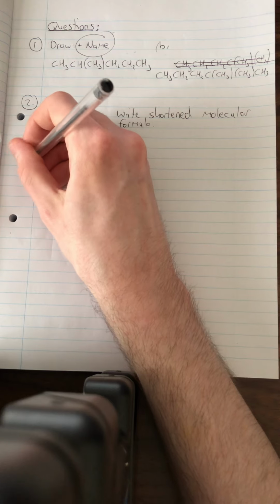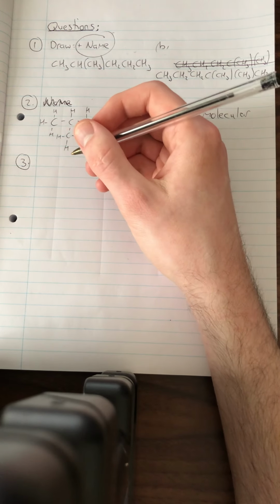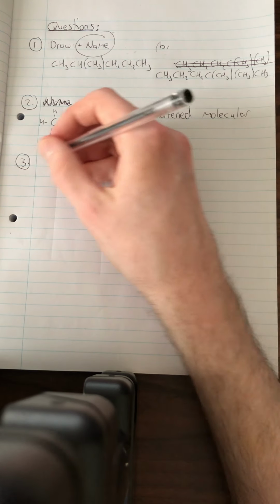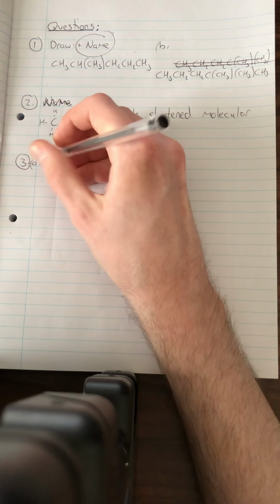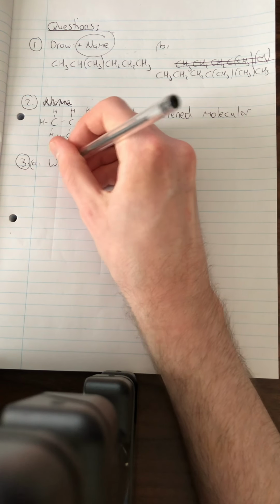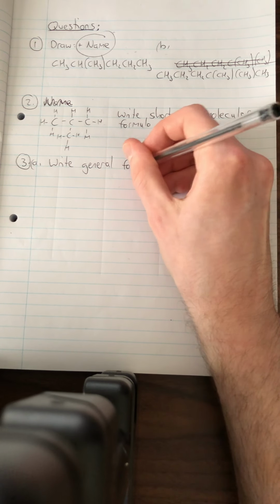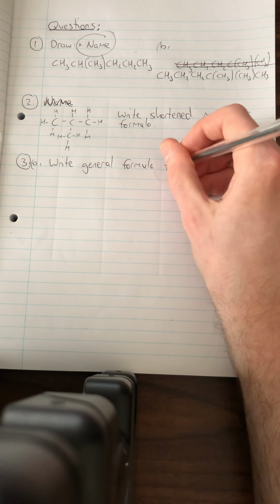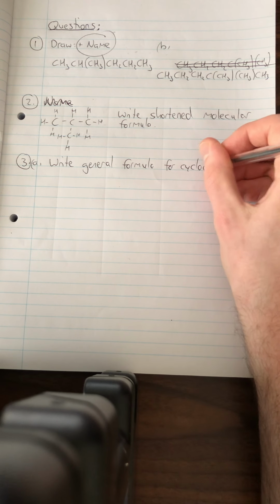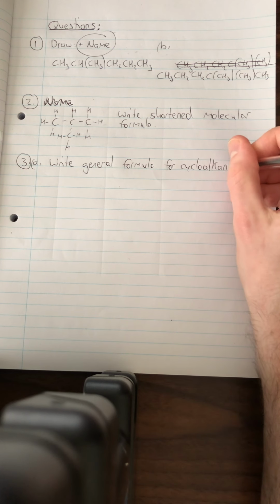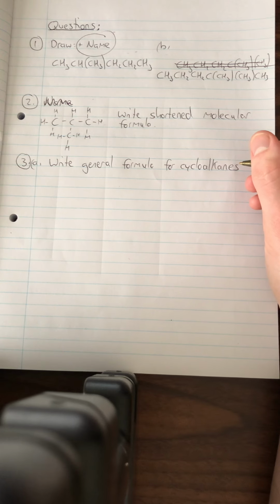And then question 3, let's go for A, write the general formula for the cycloalkanes. If you can do this without looking at the previous page, that'd be good.